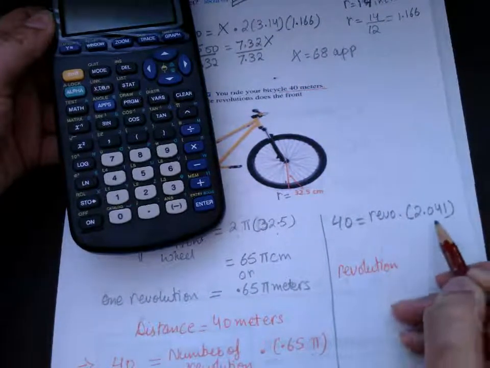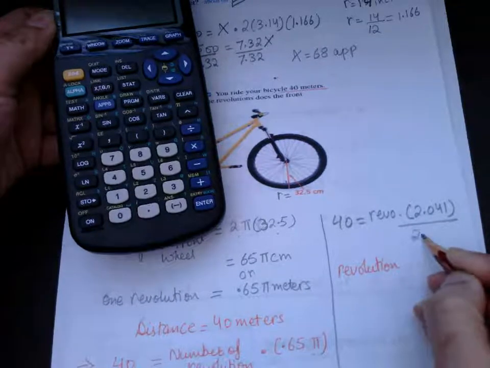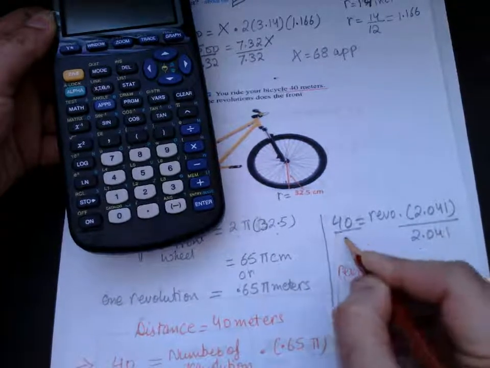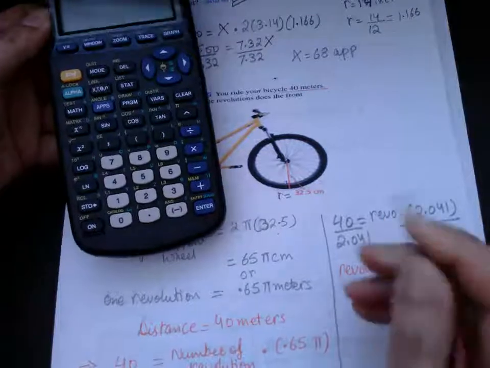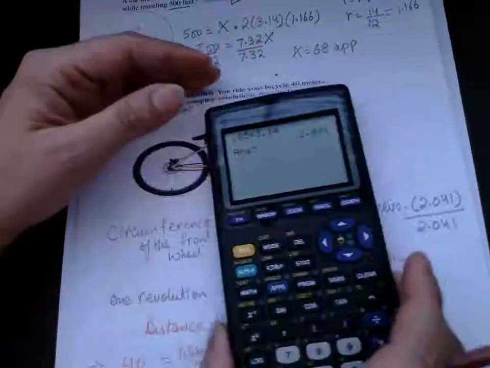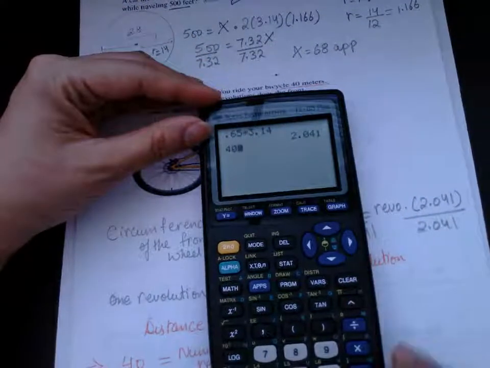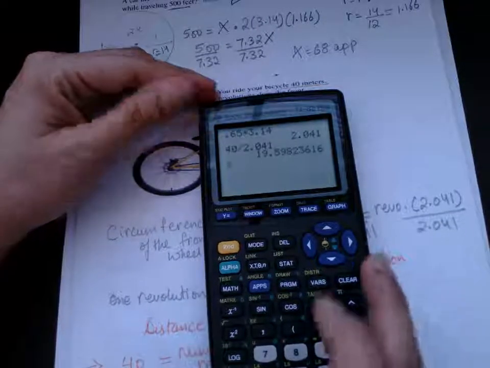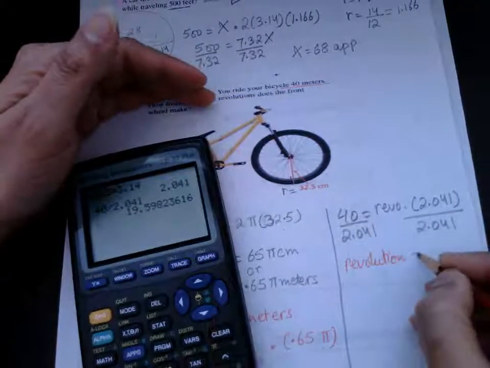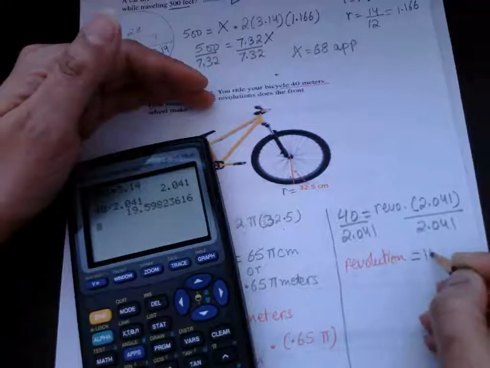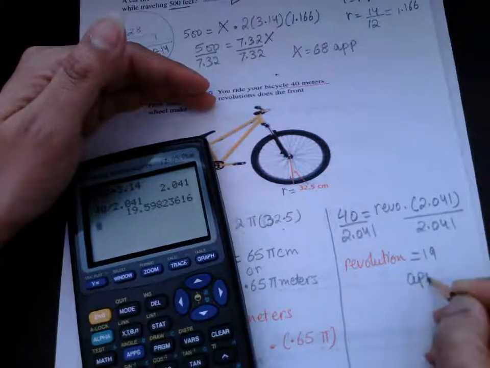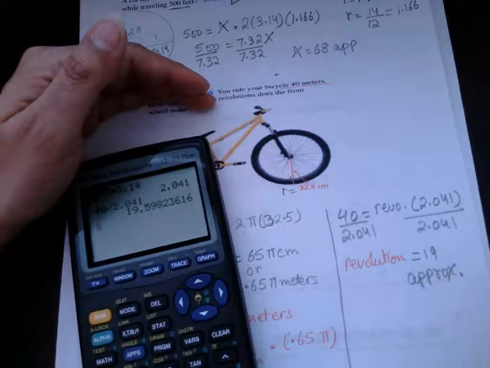Isolate it by dividing 2.041 on both sides. If you divide both sides, what will happen? x is equal to 19 approximately. That is your answer.